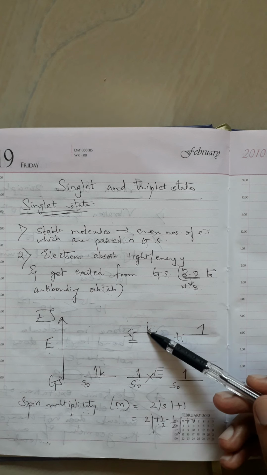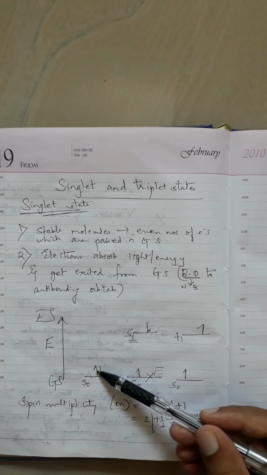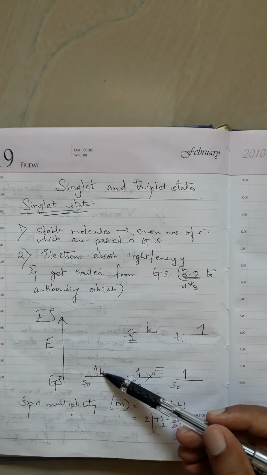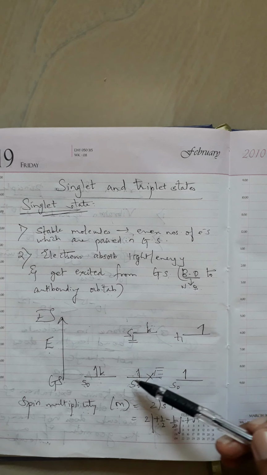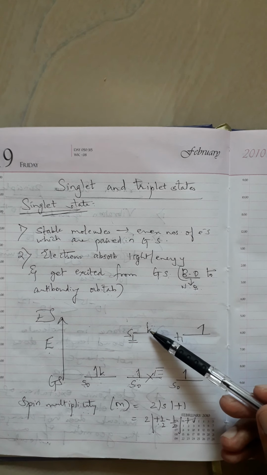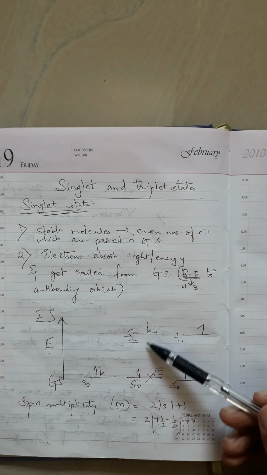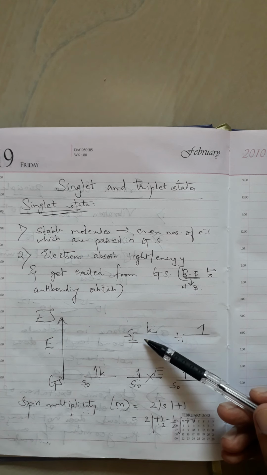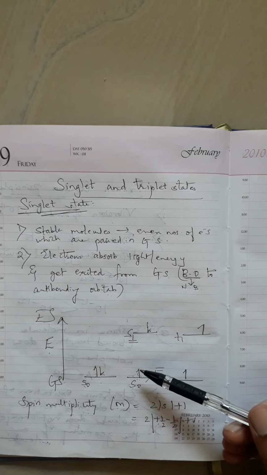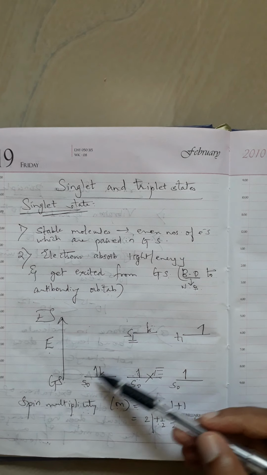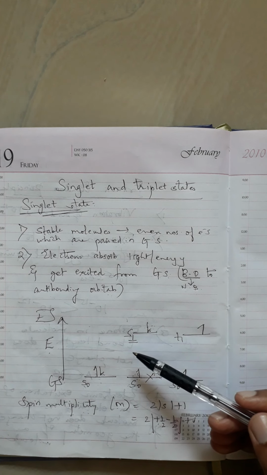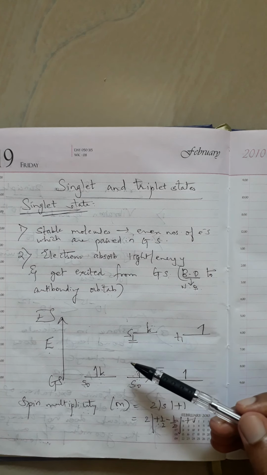Why are they non-magnetic? Because one spin cancels the other spin since they are in opposite directions. So these non-magnetic states are known as singlets. This S0, S1 all represent different energy singlet states.